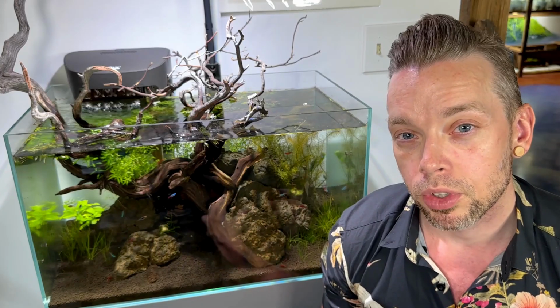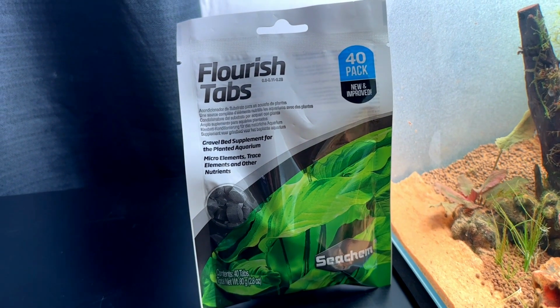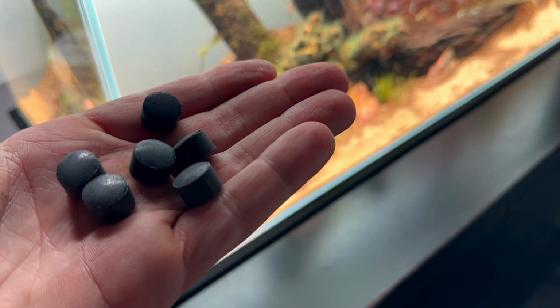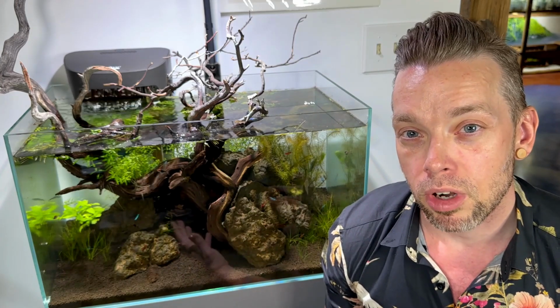But if you wanted to do any of the more demanding plants, you would need to employ something like root tabs. Root tabs are these little tablets that you would put in your substrate, and over time they release the nutrients that the plants need to grow. Now, this can be done, but it would get expensive over time. And really, it's a lot cheaper if you just plan right from the start.